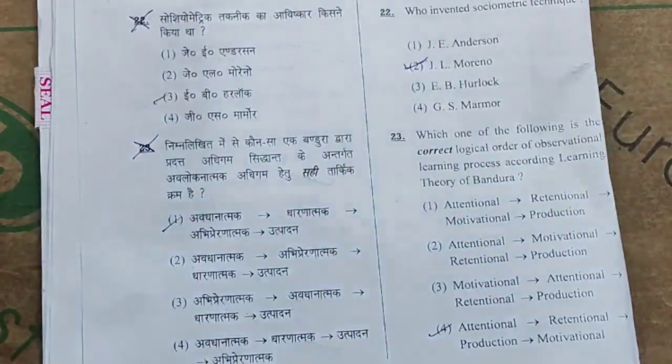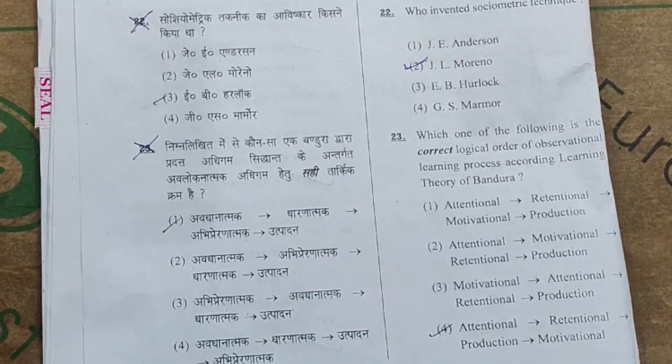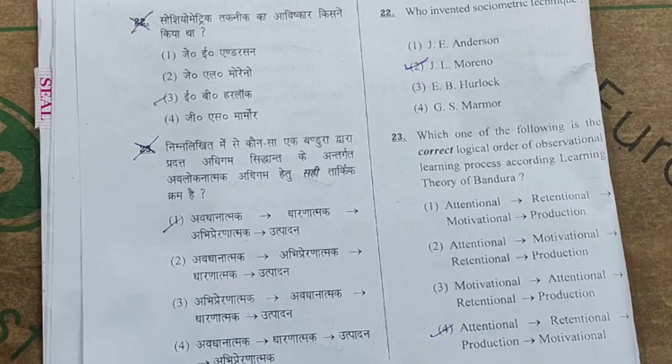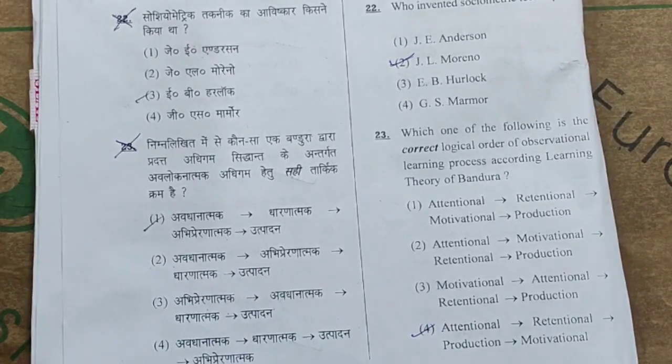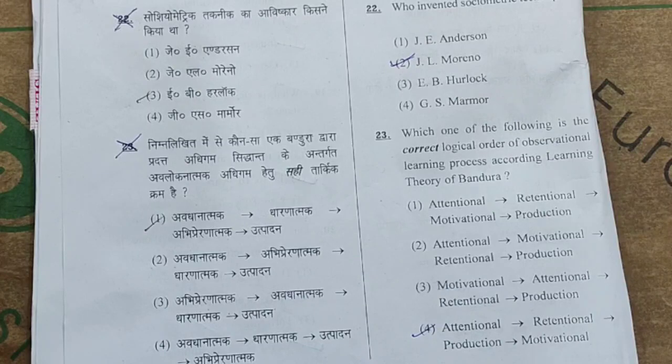Moreno. Now question 23. Which one of the following is the correct logical order of observational learning process according to learning theory of Bandura? Option 1, attentional, motivational. Option 2, attentional, retentional. Option 3, motivational, retentional. Option 4, attentional, production.